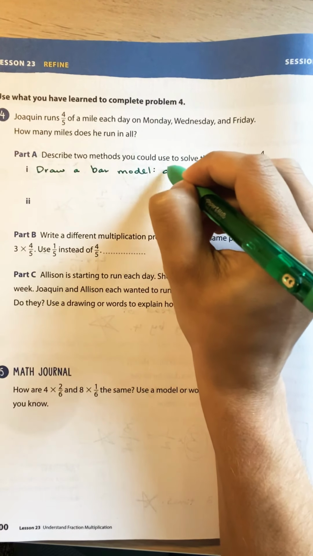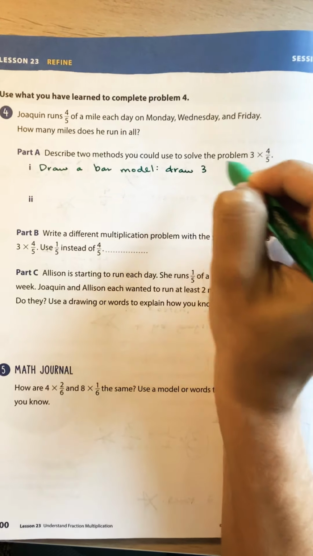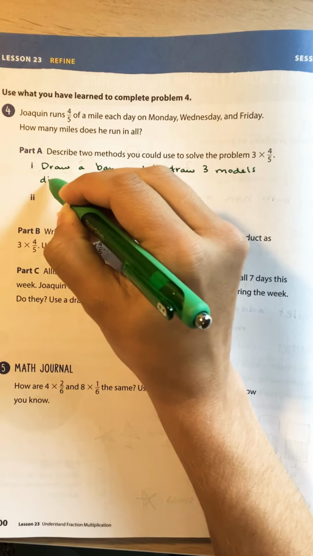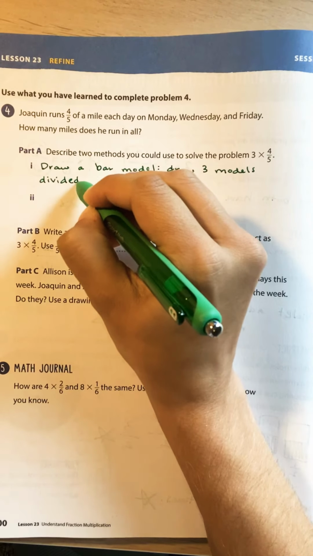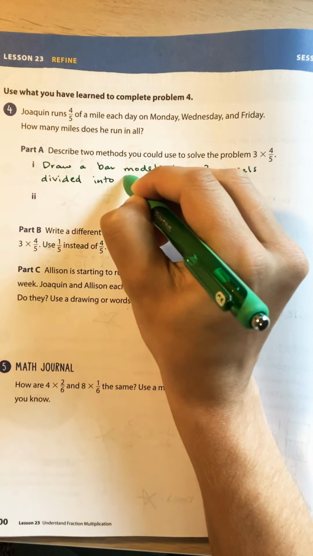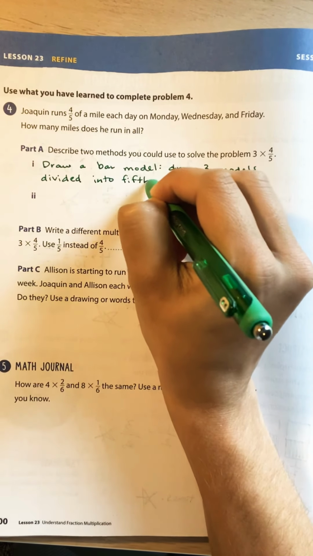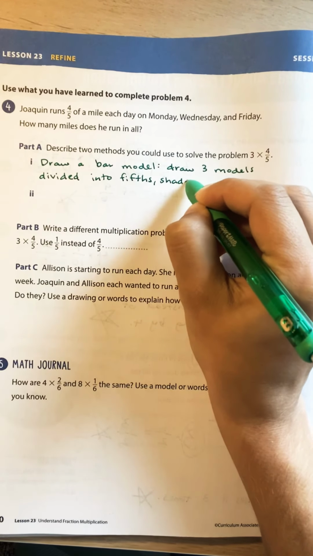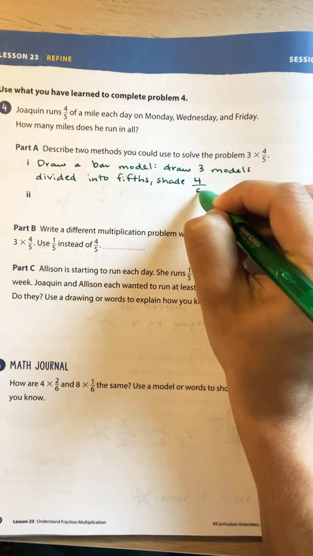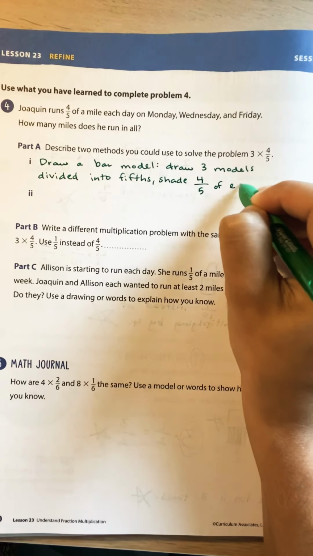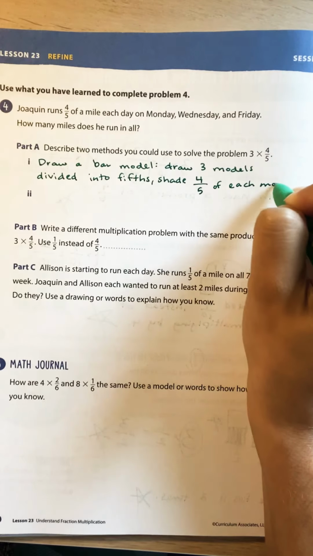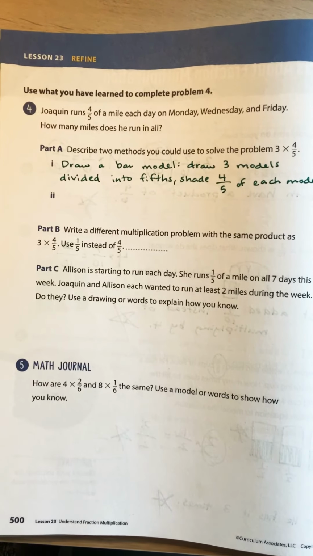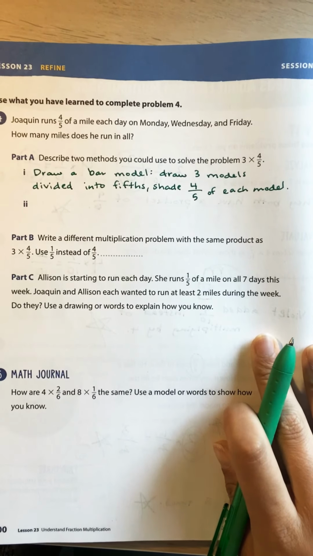So draw 3 models divided into fifths, because my denominator is 5. Shade 4/5 of each model. Okay, that would be one way to solve it. That's how I would draw my model.